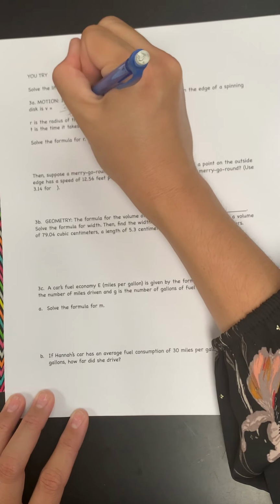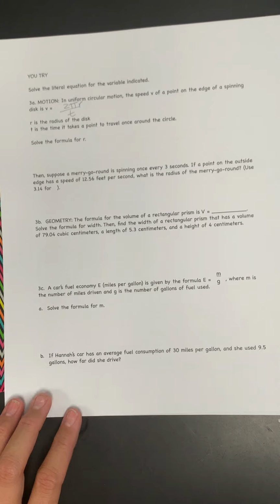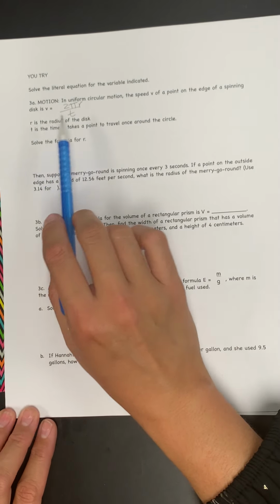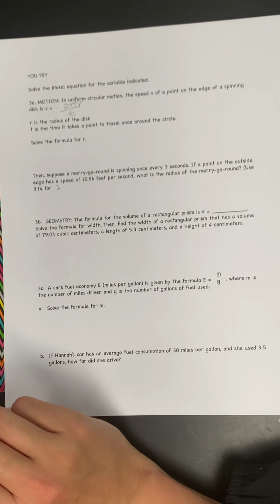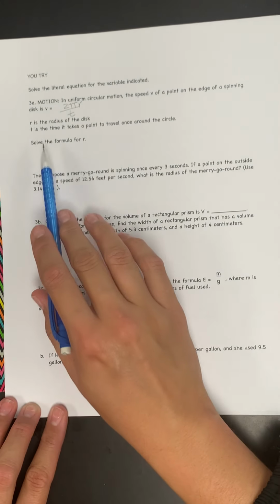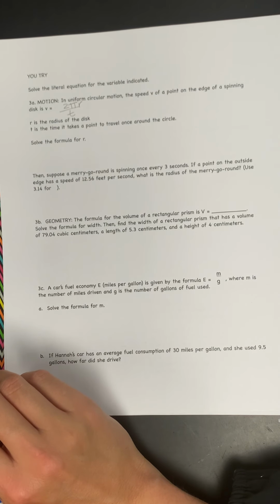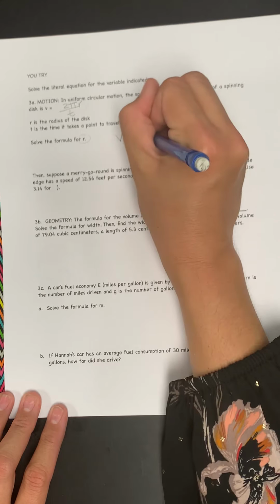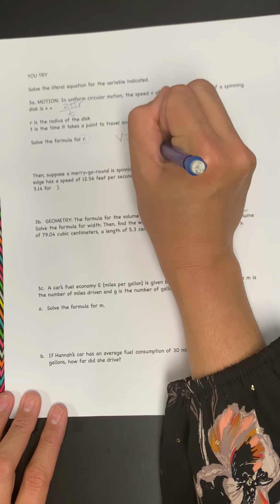This should actually be 2 pi r over t. Okay, same problem, just making it a little simpler for us. So r is the radius, t is the time that it takes a point to travel once around the circle. So first off, we're going to solve this equation for r, just like what we did in the other one. So v equals 2 pi r over t.